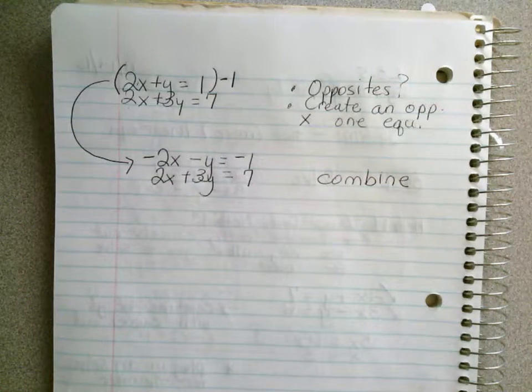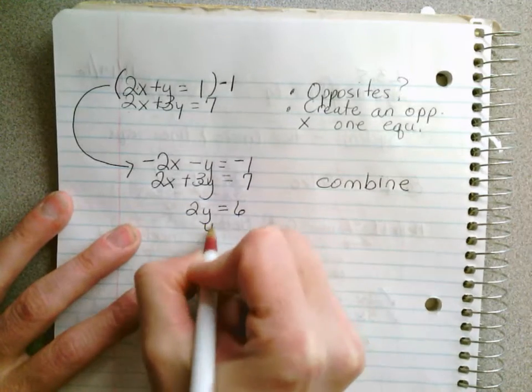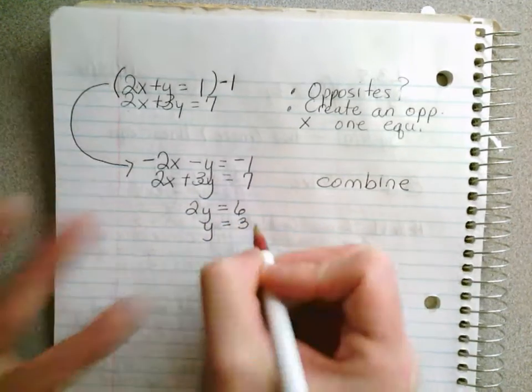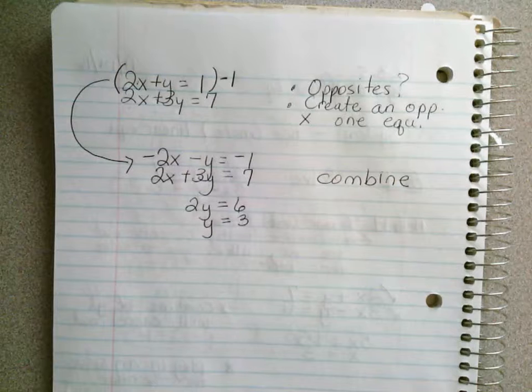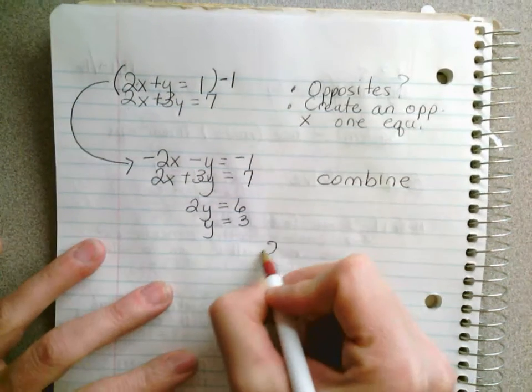Looks like we're canceling out our x's. 2y equals 6, so it's telling me y should be 3 as a solution for both of these. Plug in your y value and solve for x. Plug it into one of the originals. I'm going to plug it into the second one.